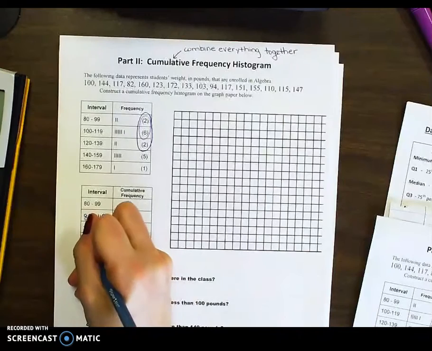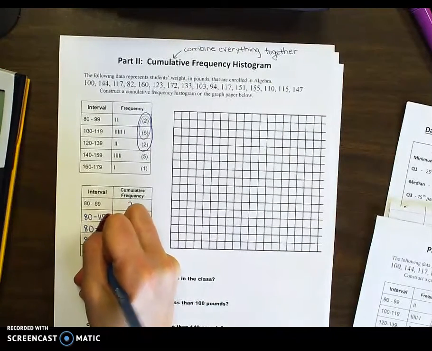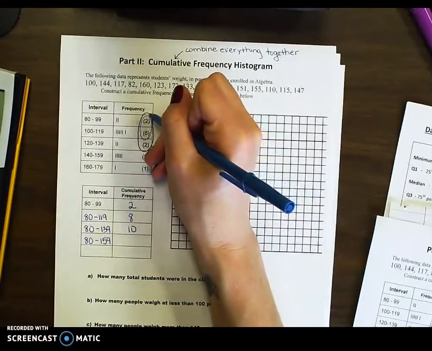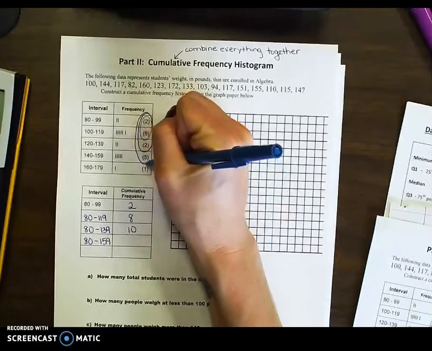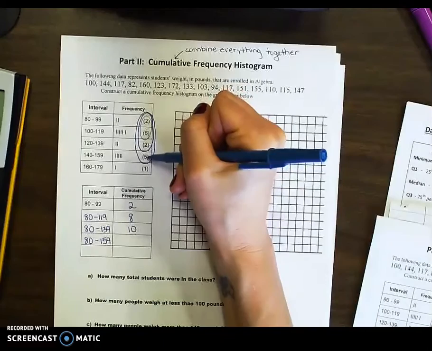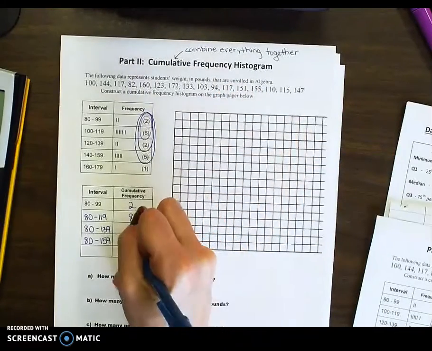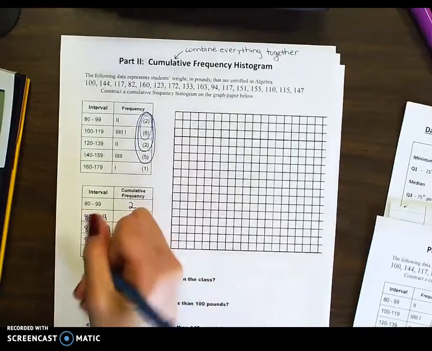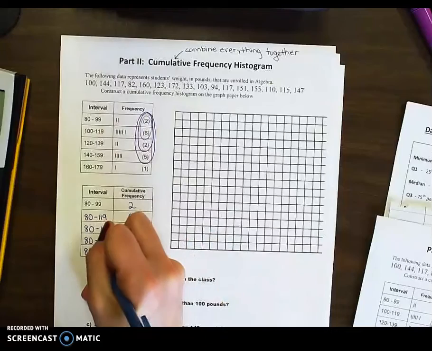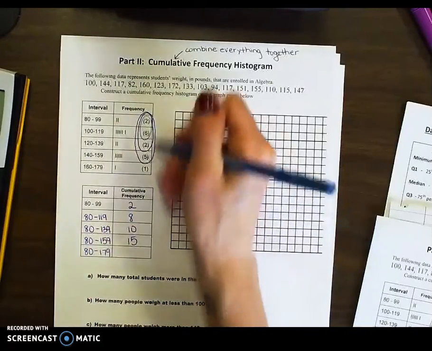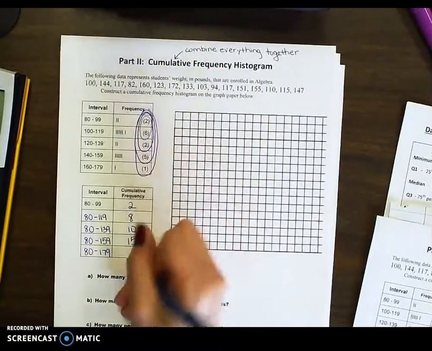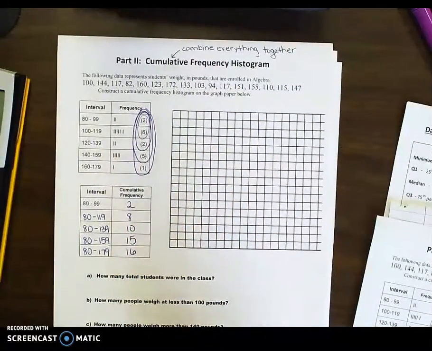My fourth interval again starts at 80, and this time goes all the way to 159. So let's go up to our frequencies. That's from 80, which is the beginning, all the way down to 159. Now I'm going to be adding all of these together: 2, 6, 2, and 5. That's going to give me a grand total of 15. And now for the last one, again, we start at 80. We're adding everything together all the way up to 179. Now I'm going to combine all of those, and I'm really just adding one on, and I get 16.